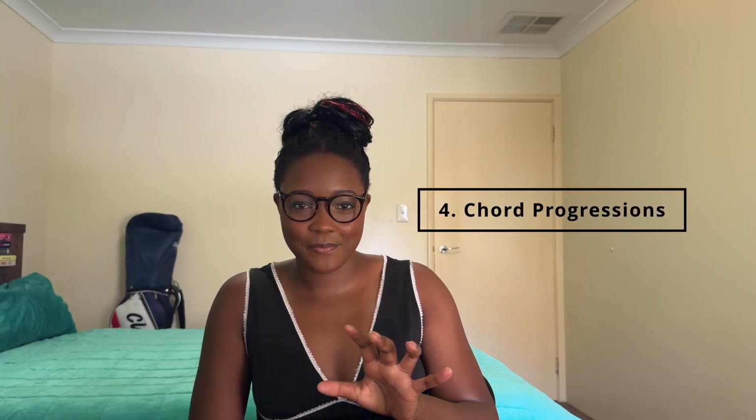And from there, now that you know how the chords make you feel and the type of sound that they make, step number 4, chord progressions. So this is the order in which you put the chords together. So let's say you start with an A chord, and then you go to a C chord, and then you go to a D chord. That sounds very different from going from a D chord to an A chord to a C chord.